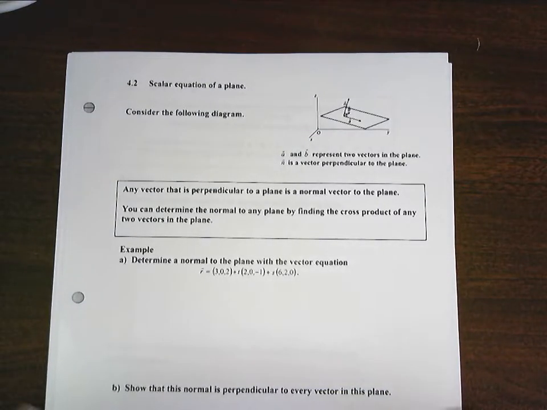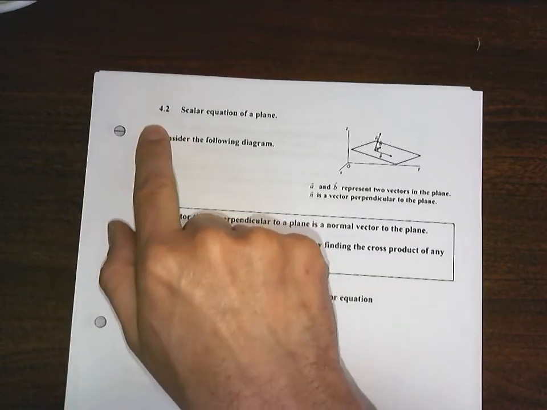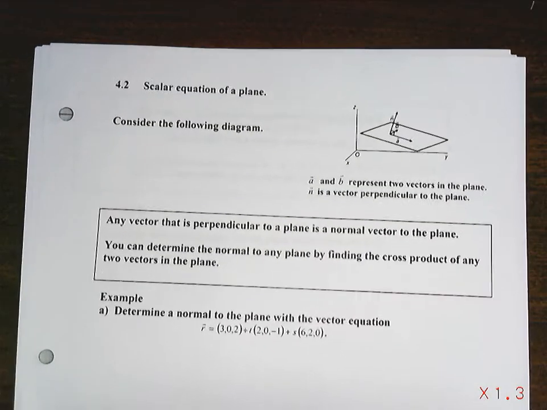Okay, welcome back. Here we are for lesson 4.2. Let's see if I can zoom in a little bit on that so that you guys can see it. Now remember, this is on a YouTube.